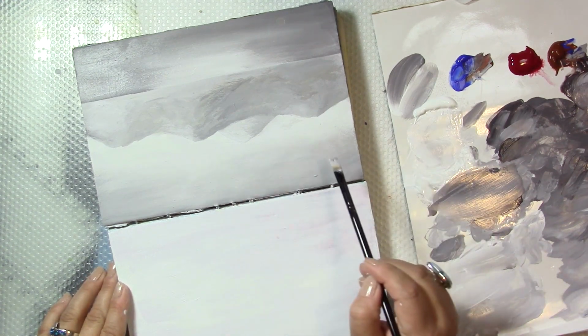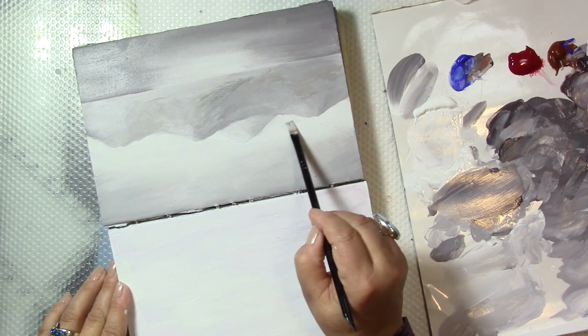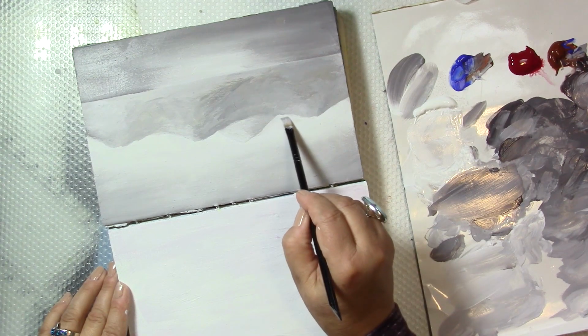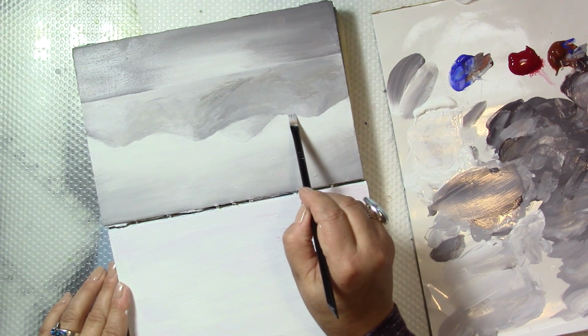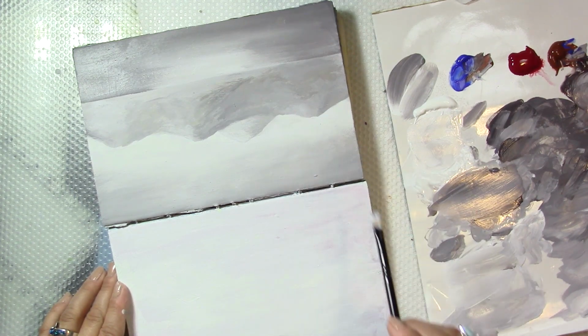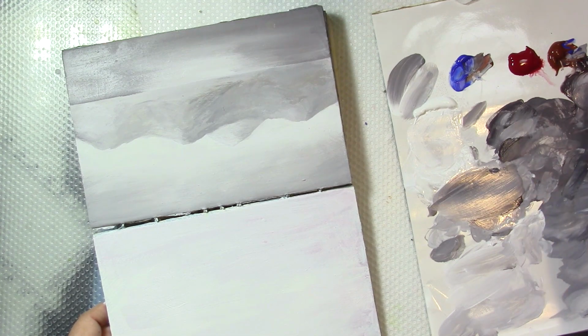I want to bring this one here. Just want to soften that up there. Let me just cut into here. And I'm going to darken. See, it's not just about doing it and then being done with it.